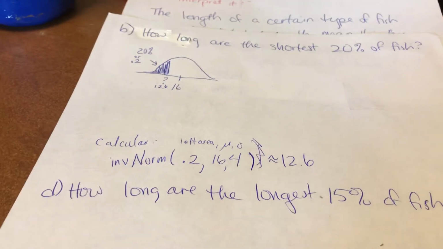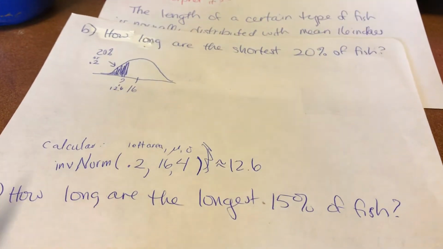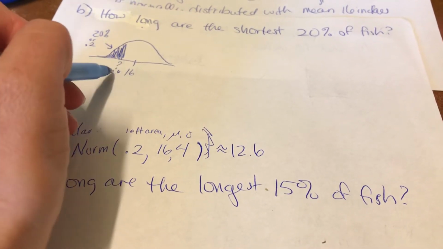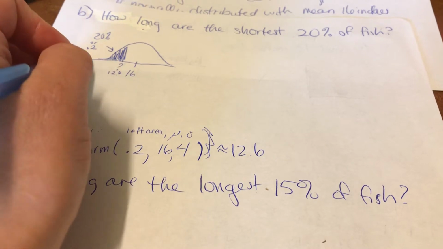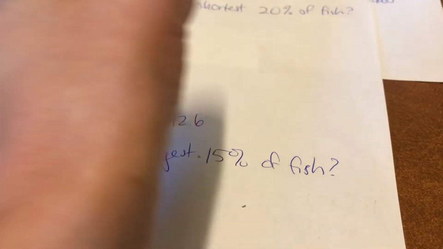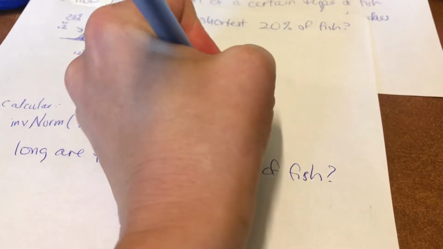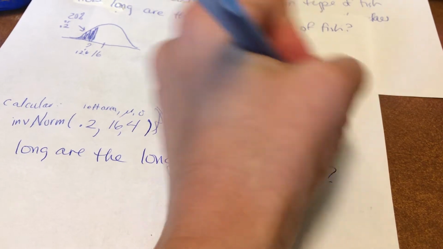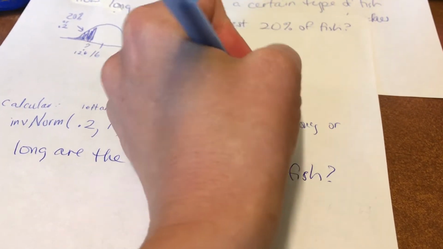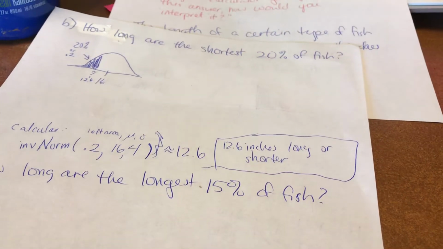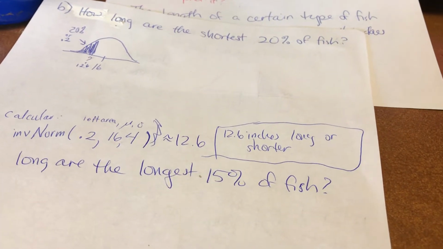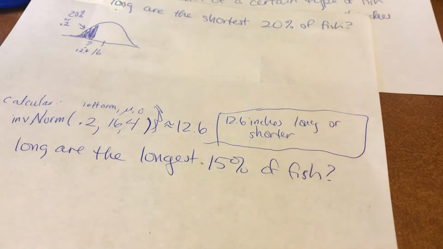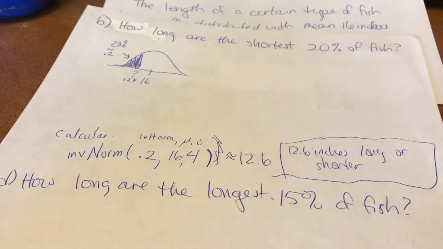Now, let's be really, really careful. How long are the shortest 20% of fish? Well, all of these were the short ones. So our fish are either 12.6 inches long or shorter. So we would say our answer is 12.6 inches long or shorter. It should be a range of values, not a single value. All the shortest 20% of fish are not exactly 12.6 inches long. They're 12.6 inches long or shorter. So we want to say that in our answer. So that's how to do it on the calculator.